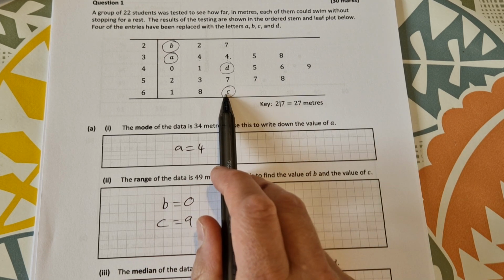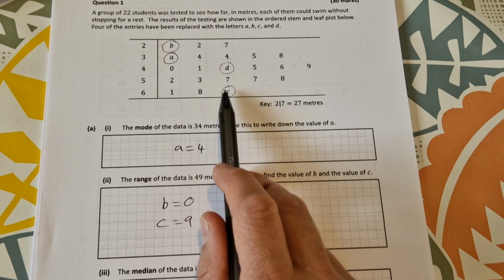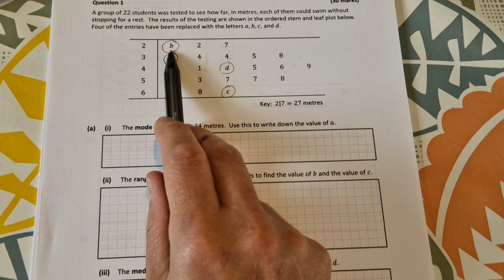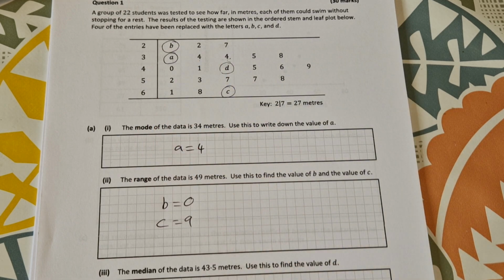If you were to reduce this down, you could only say it could be 8, that'd be 68, and then this would therefore have to be 19, so that doesn't fit, so it has to be 0 and 9.